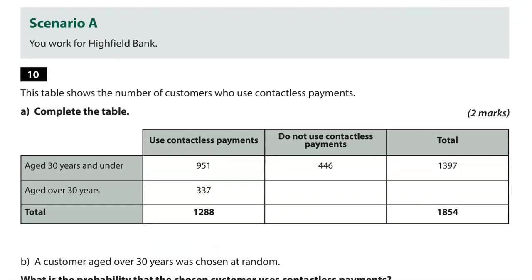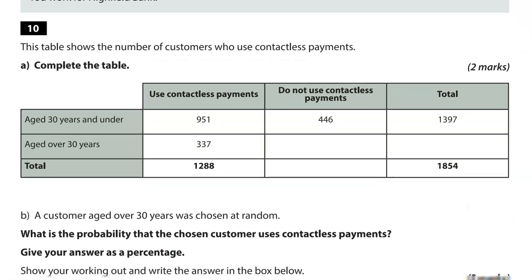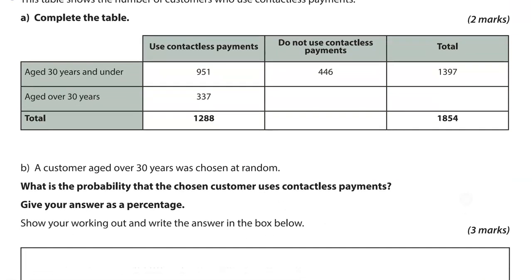Scenario A. You work for Highfield Bank. This table shows the number of customers who use contactless payments. Complete the table. A customer aged over 30 years was chosen at random. What is the probability that the chosen customer uses contactless payments? Give your answer as a percentage. Show your working out and write the answer in the box below.